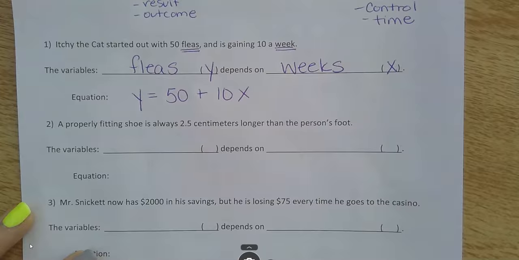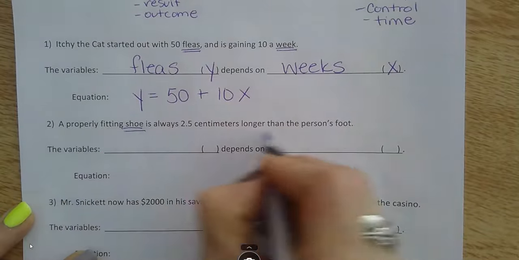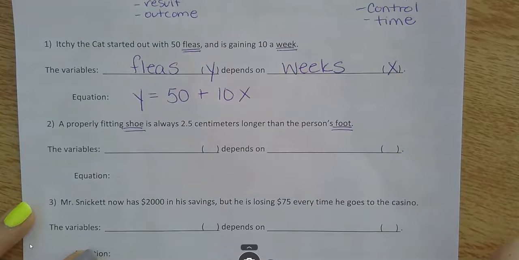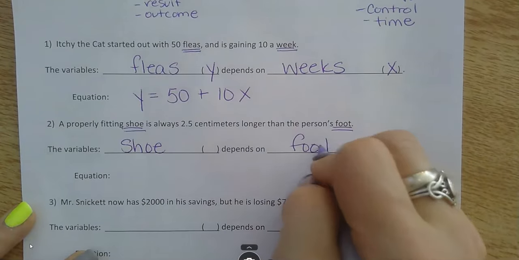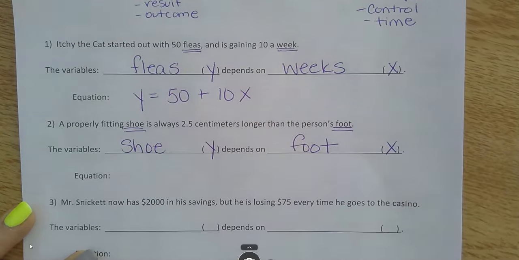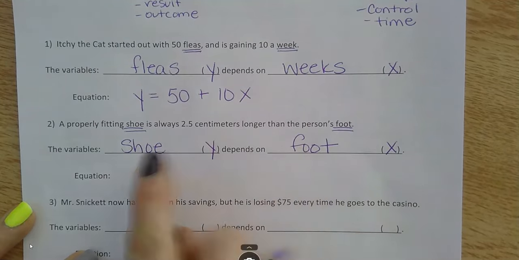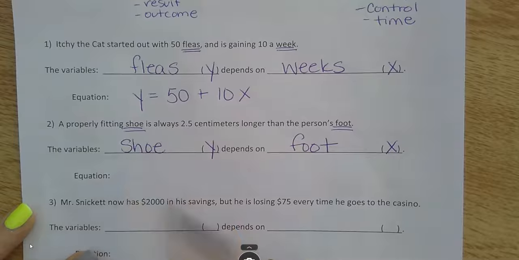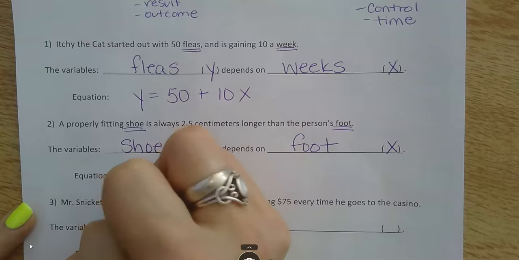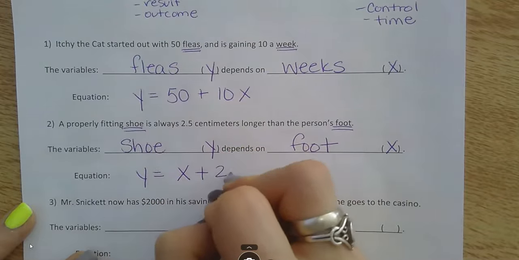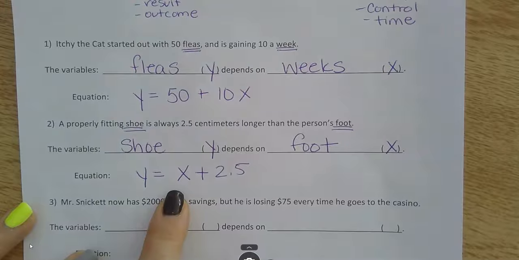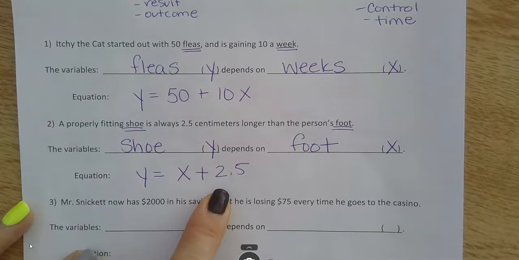A properly fitting shoe is always 2.5 centimeters longer than the person's foot. Okay, what are we counting or measuring here? Well, we're measuring a shoe and we're measuring the foot. Okay, well, we know the shoe is going to depend on the foot. And Y depends on X. So X is in control. The shoe size is the result or the outcome. Let's write an equation. Shoe size is equal to, well, the foot plus an extra 2.5. Whatever your foot is, plus an extra 2.5 centimeters. There's our equation.